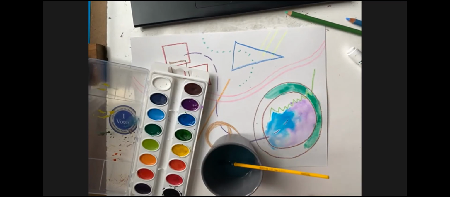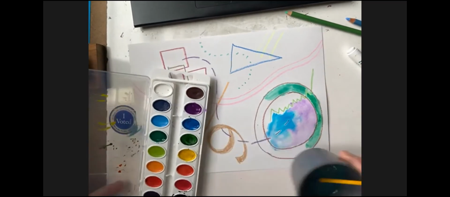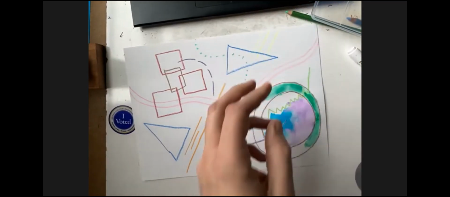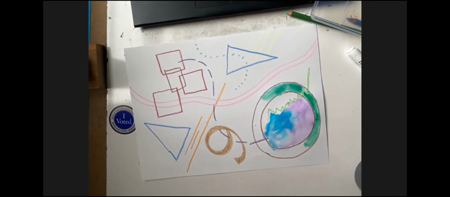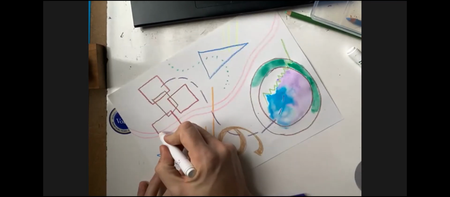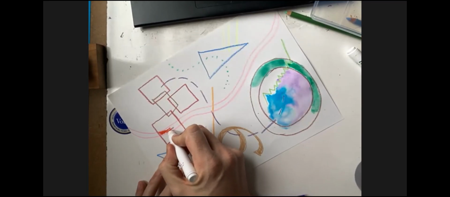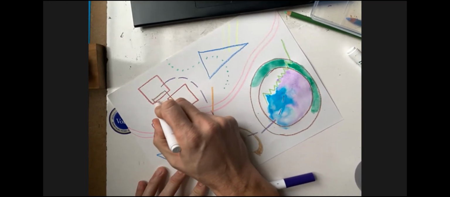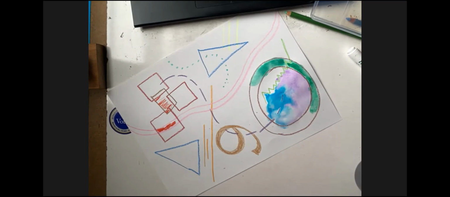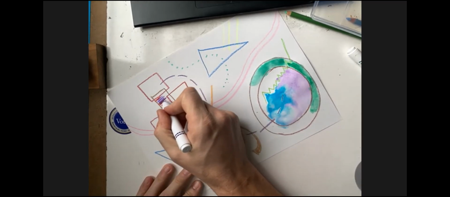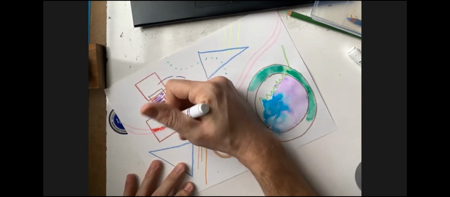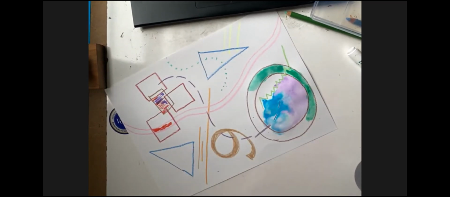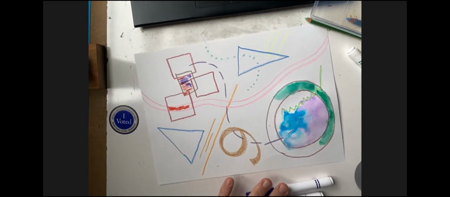Now, if you don't have paint, I talked about not having paint. If you don't have paint, then what you can do is you can just start coloring with markers, okay? So I'm going to just start coloring over here with my red. I'm going to add in a little bit of this purple. I'm going to let these mix a little bit. Let's start with that. Okay.